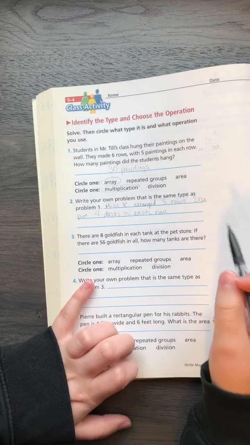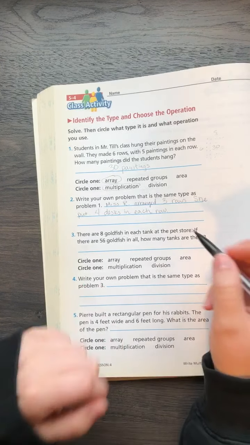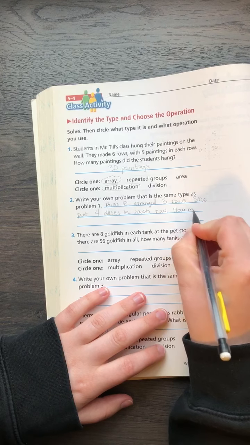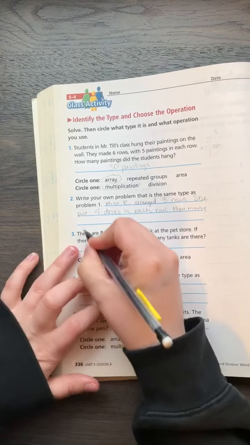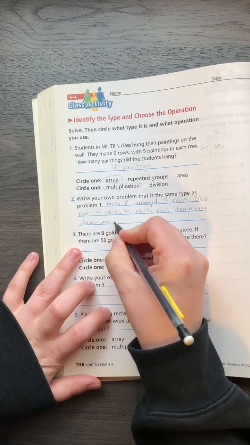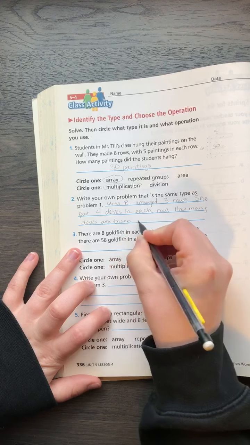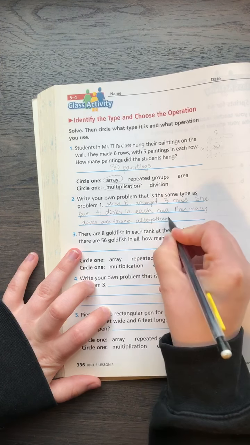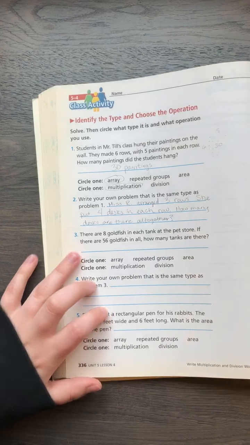And how many desks are there altogether? Okay, I'll write how many desks are there altogether. Don't forget your question mark at the end.